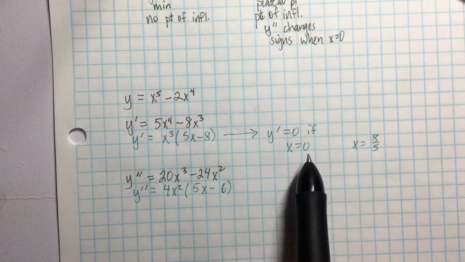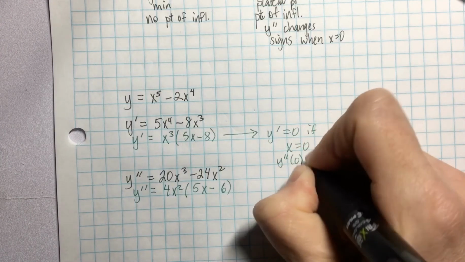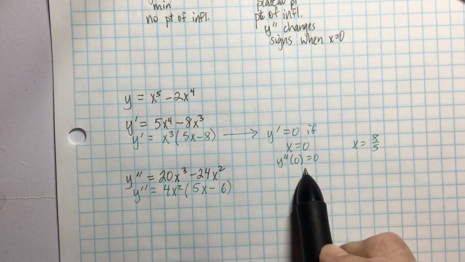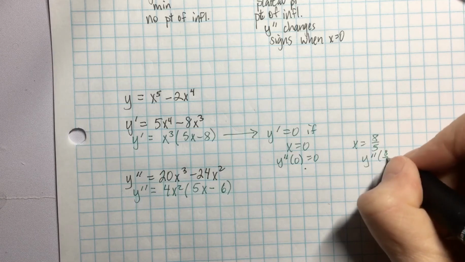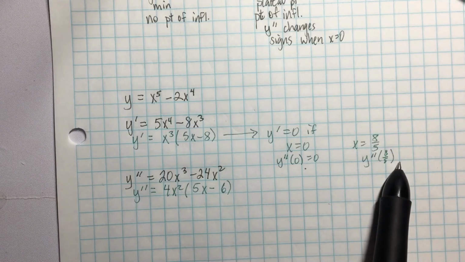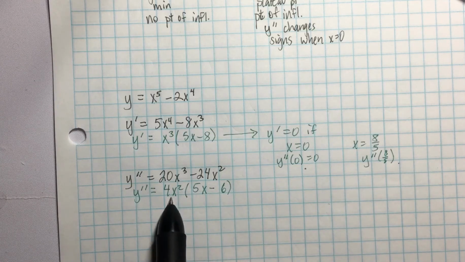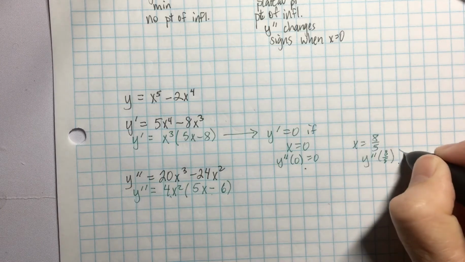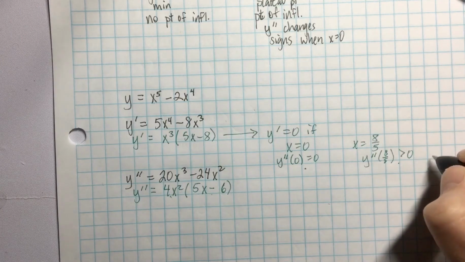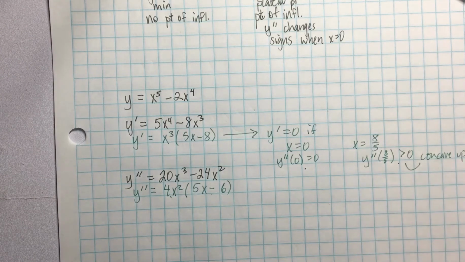So looking at when x is 0, y double prime is 0. So that means our second derivative test fails at 0. When x is 8/5, y double prime of 8/5. And by the way, again, I don't bother to necessarily find an answer to this. I just find the sign of it. So if x is 8/5, that's a positive, and then 5 times 8/5 is 8, so subtracting 6. So we have a positive times a positive. So this is positive. And remember, if you have a positive, it is concave up, looking like that. So we have a minimum.